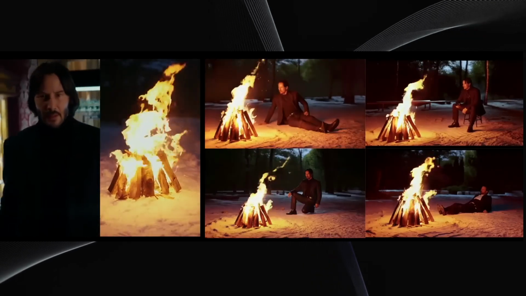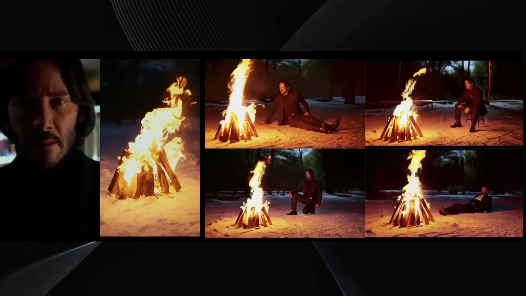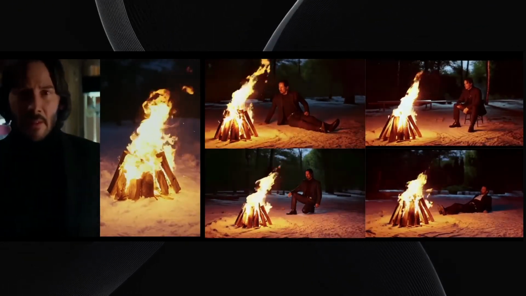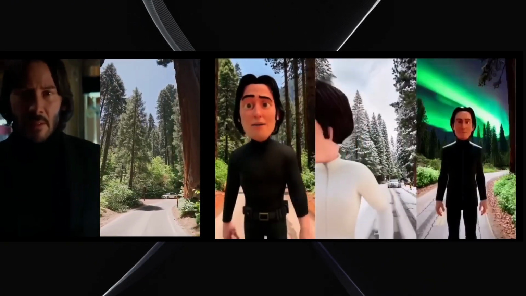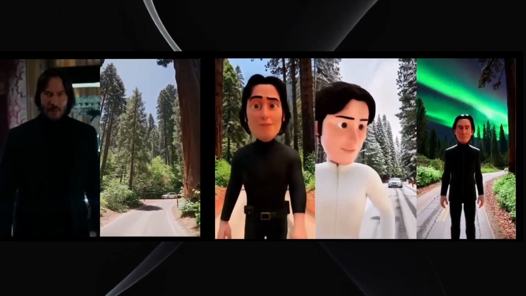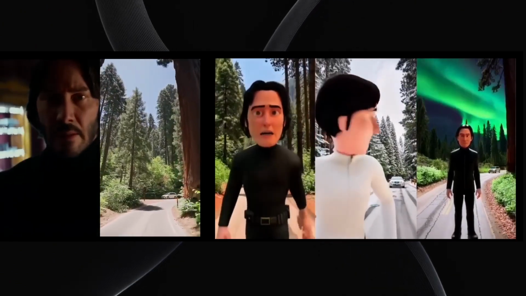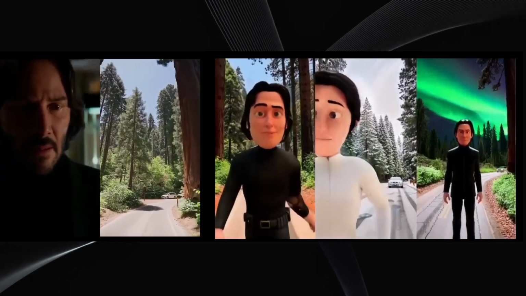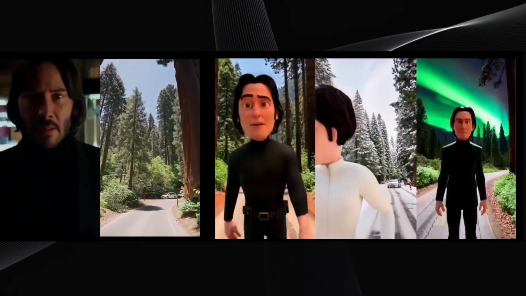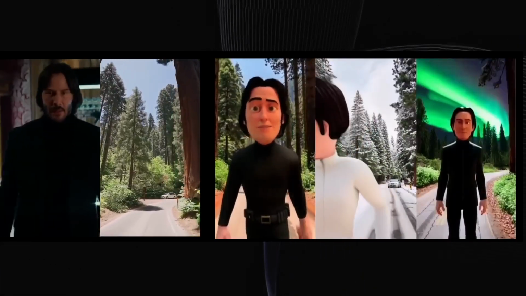Here's a demo that blew my mind. You've got Keanu Reeves, because why not? And a video of fire. With simple text prompts, you can have Keanu Reeves interacting with that fire in all sorts of ways. Sitting, kneeling, lying down. And if that's not enough, you can change the entire style of the video to look like a Disney Pixar movie. You can even swap out the background from a regular forest to a snowy one, or even a forest at night with the northern lights shimmering above. The creative control is just staggering.